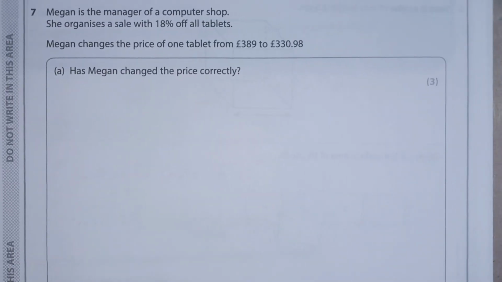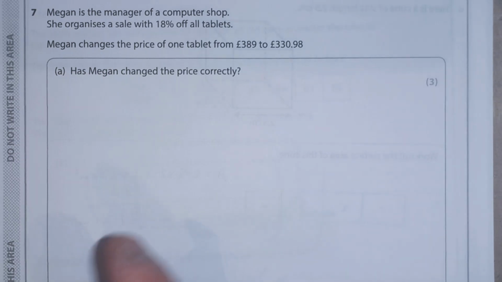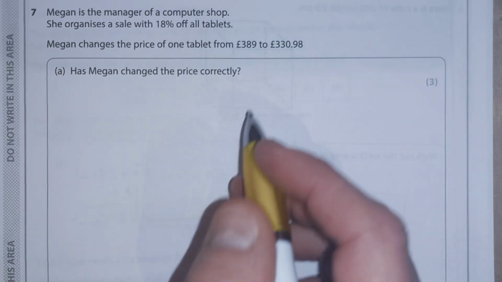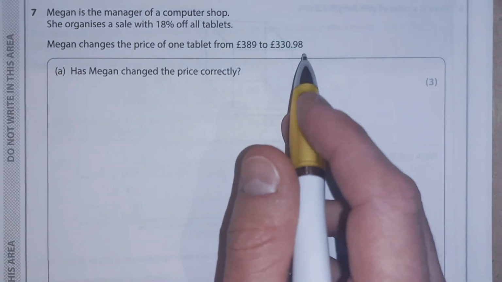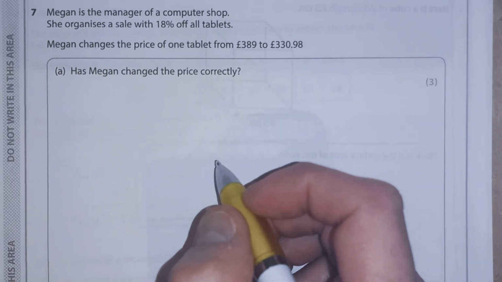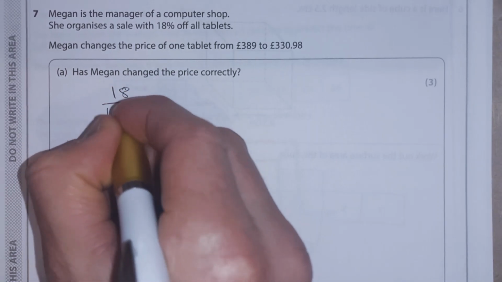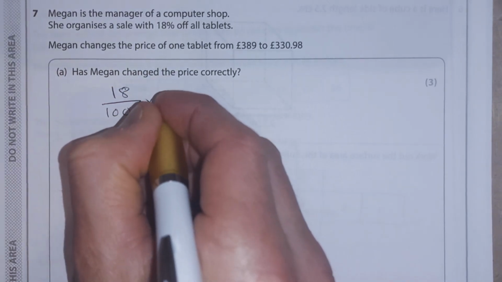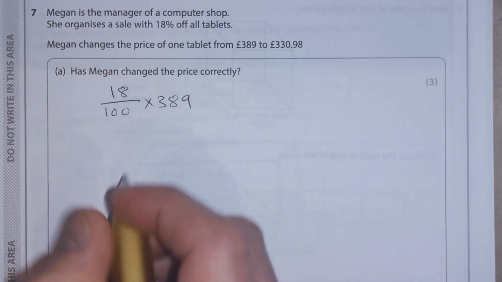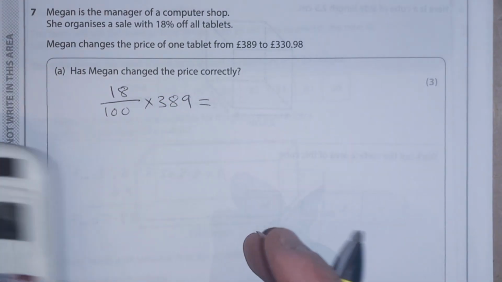Question 7. Megan is the manager of a computer shop. She organises a sale with 18% off all tablets. Megan changes the price of one tablet from £389 to £330.98. Has Megan changed the price correctly? Okay, well, let's work out 18%. It's 18 out of 100 of, which means times 389. This will give us the discount, and then we can take it off the original price and see if she's right.